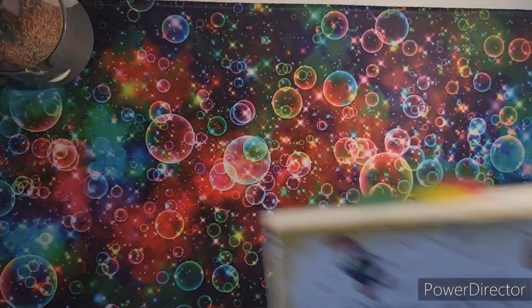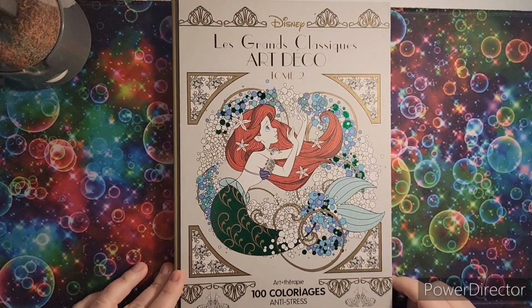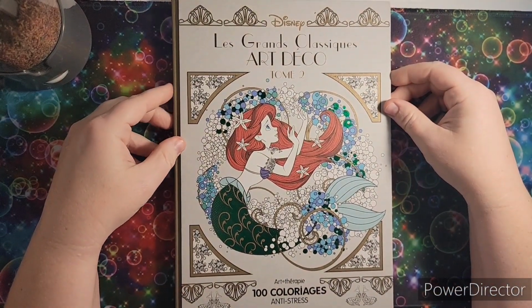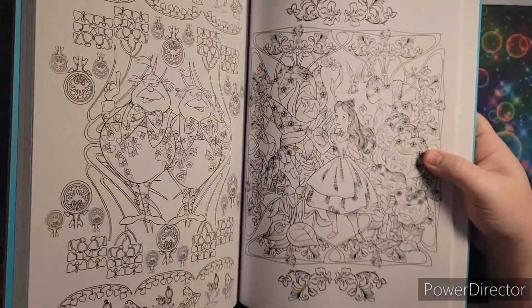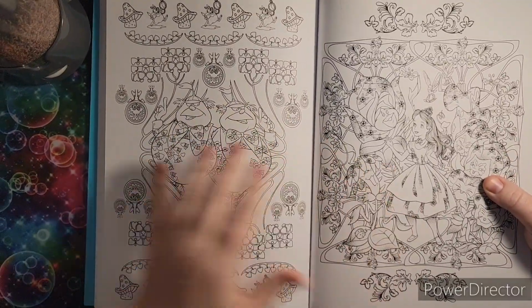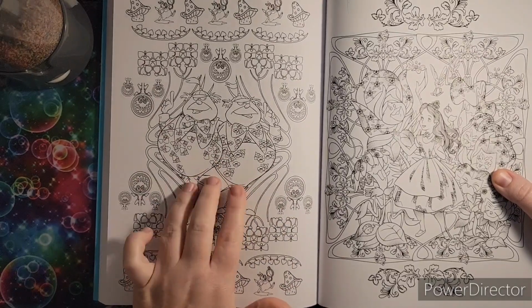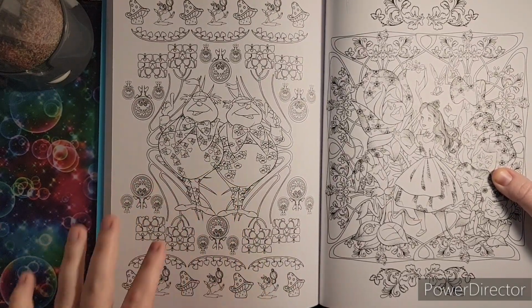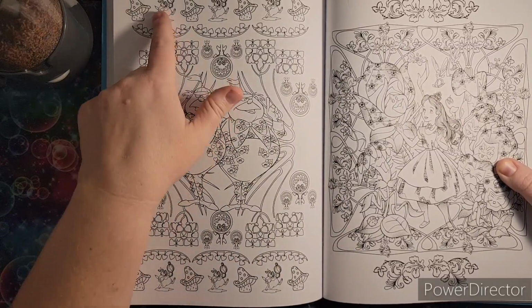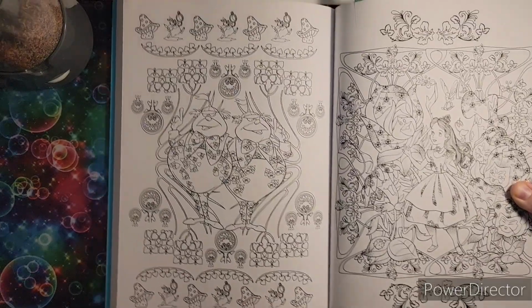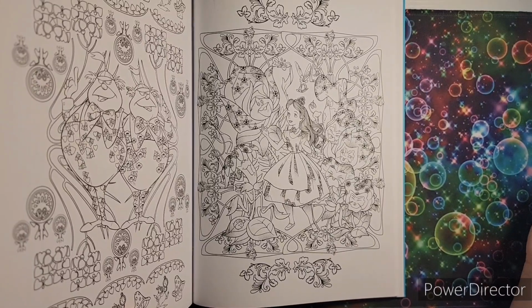So there's those. I have this one, which is the Grand Classiques Art Deco Tome 2. And I only found one in here, which, oh, it has two, I guess. So this is Tweedledee and Tweedledum, the two twins. They're right here. And it's very Zentangly, but I know how to approach these now, so they're not so intimidating. And then we've got some little white rabbits here on the border. And then this one is Alice in the Flowers. Right there.